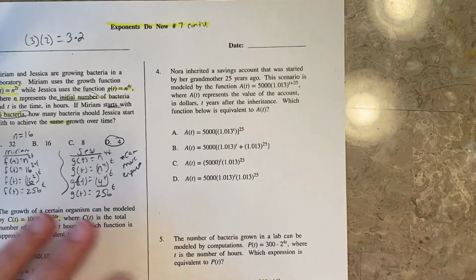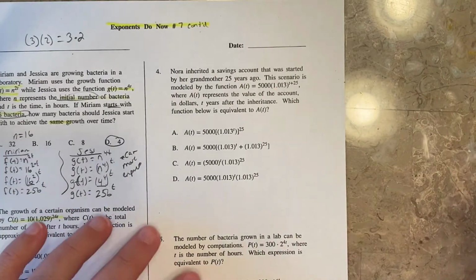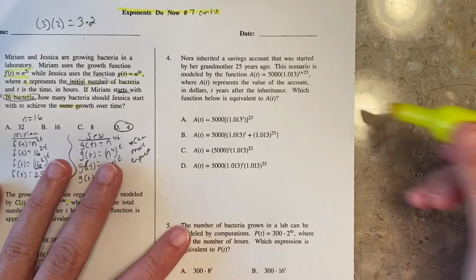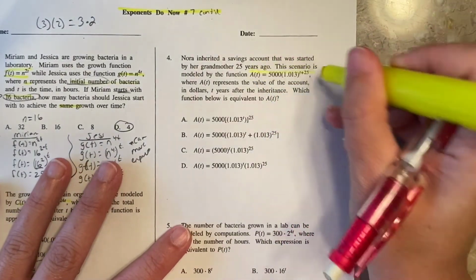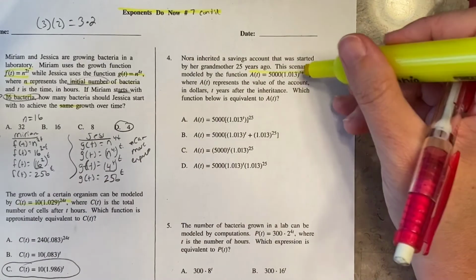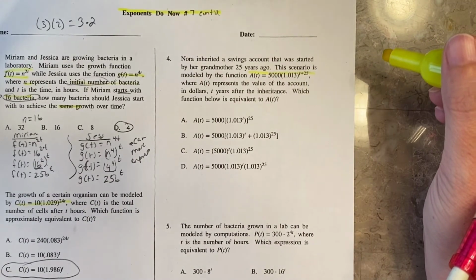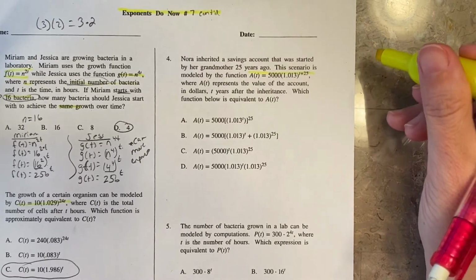All right, number 4. Nora inherited a savings account that was started by her grandmother 25 years ago. This scenario is modeled by the function A of t equals 5,000 times 1.013 to the power t plus 25. So a little different on this one, where A of t represents the value of the account in dollars t years after the inheritance. Which function below is equivalent?